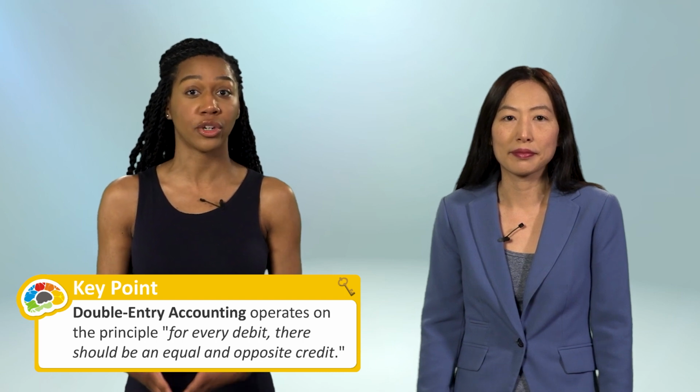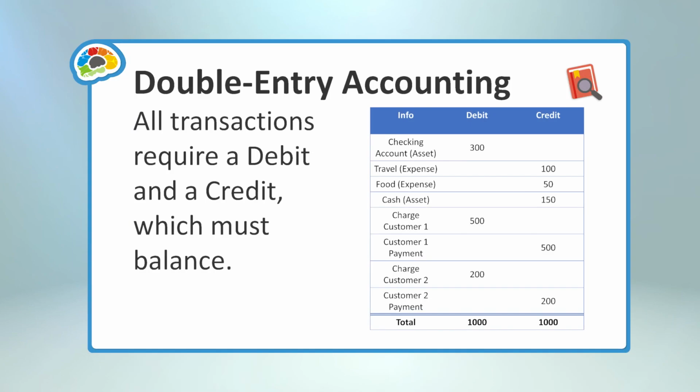Remember, the double entry accounting system says for every debit, there should be an equal and opposite credit. But keep in mind, that doesn't necessarily mean one debit to one credit. For example, you may have one debit to 3 credits, or 2 debits to 5 credits. Or 5 debits to 2 credits. Exactly. It doesn't matter how many in quantity are being posted to each account, but the total dollar amount should always equal.